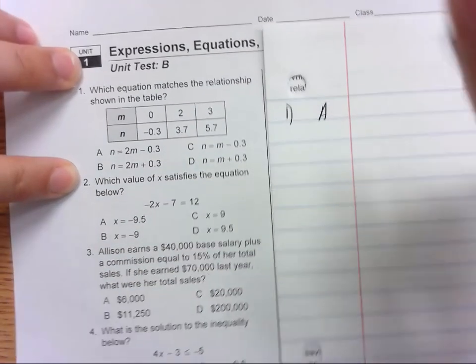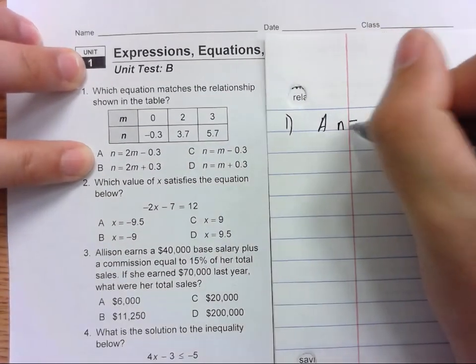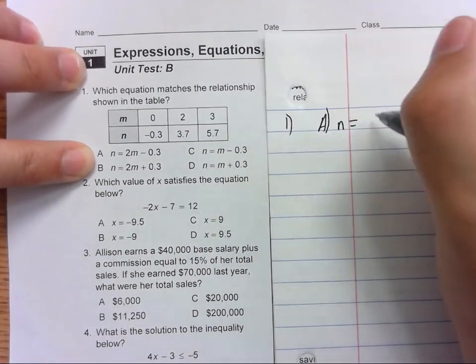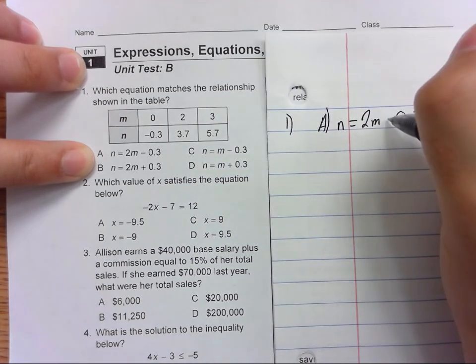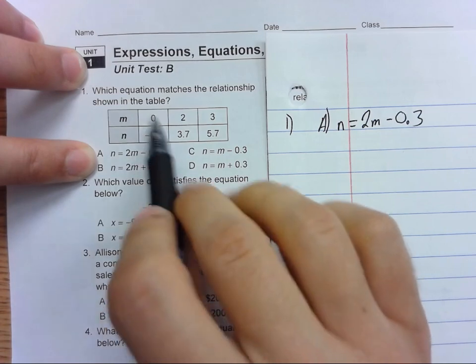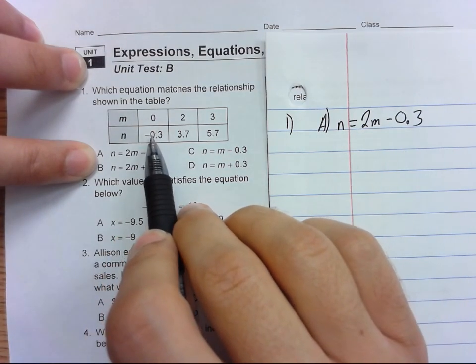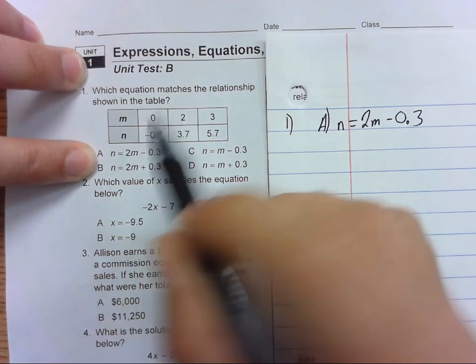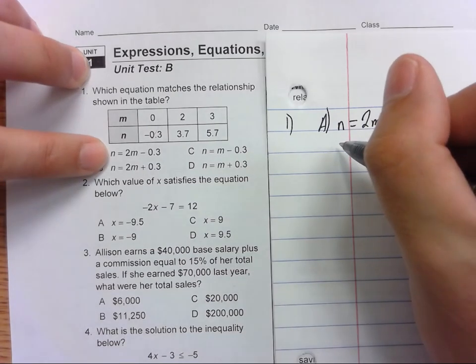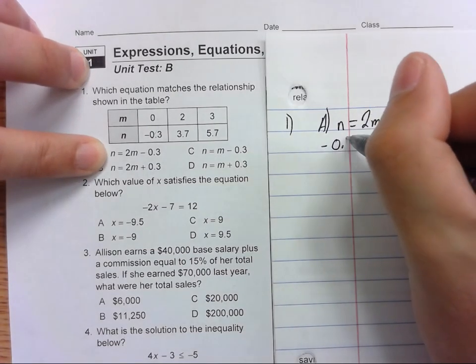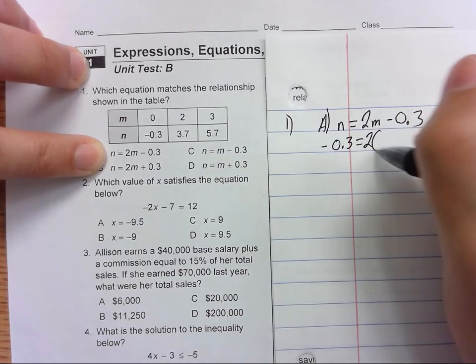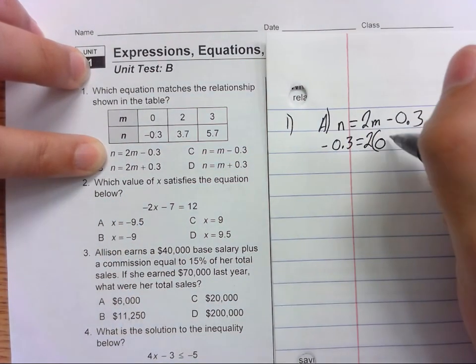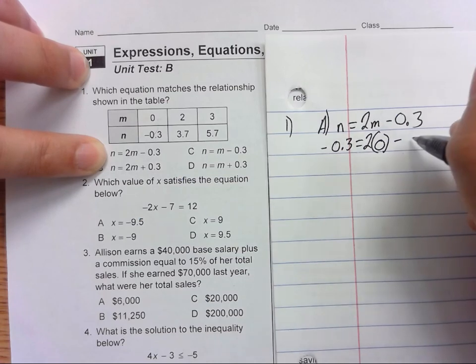Let's look at A. Instead of n equals 2m minus 0.3, let's substitute in these numbers. So n is negative 0.3. So negative 0.3, we're going to substitute that in for n equals 2 times, what's m? 0 minus 0.3.